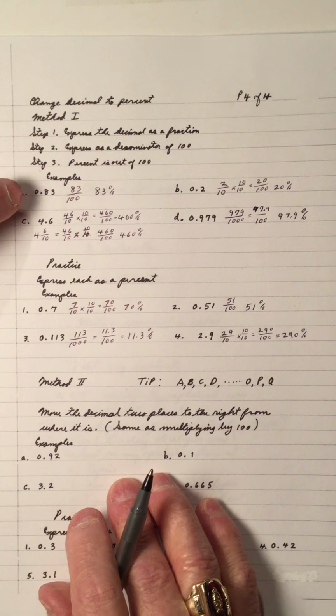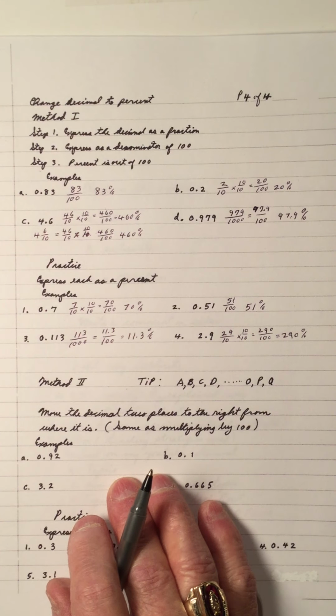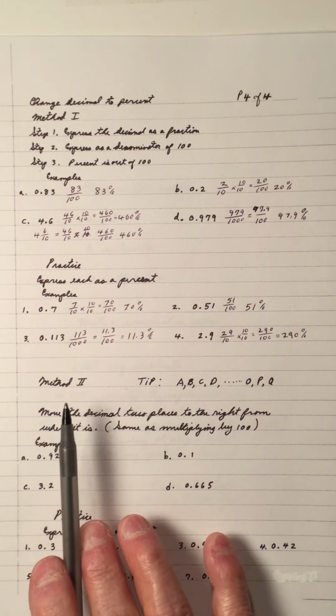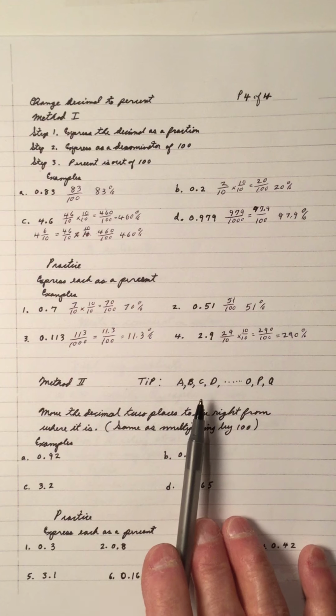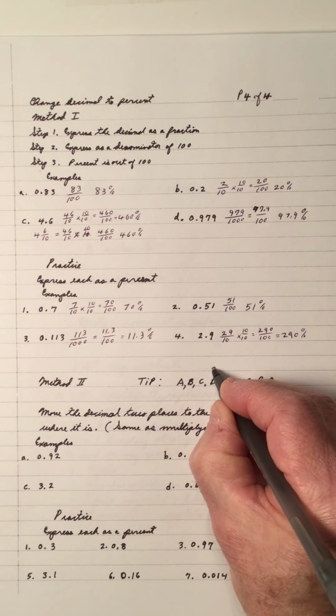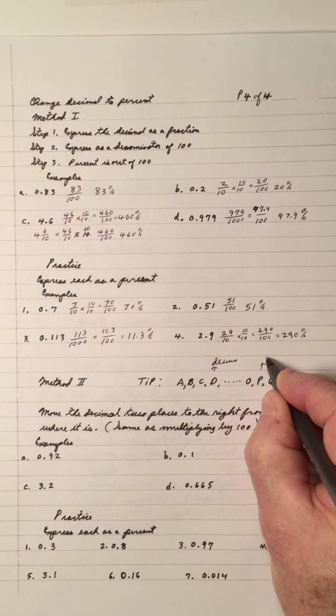Again, you're practicing your skills here, changing to a fraction and using what you learned in your earlier videos. But method 2, I like better. Method 2, percent to decimal, decimal to percent. I like the tip here. D is for decimal. P for percent.